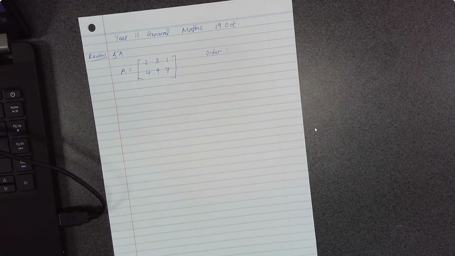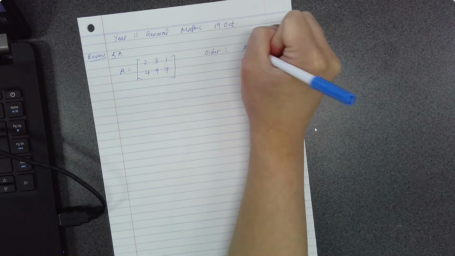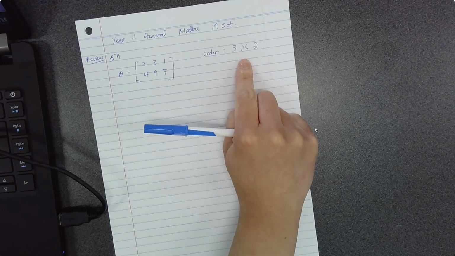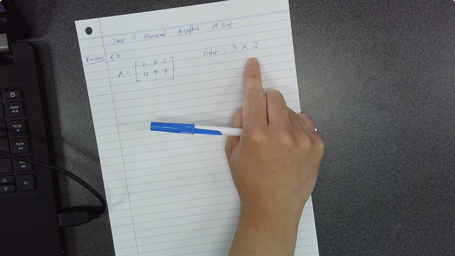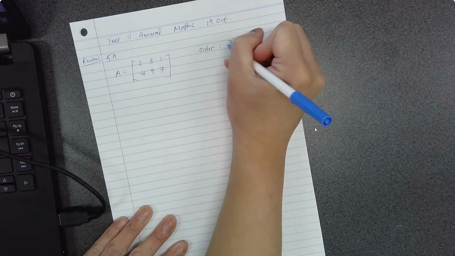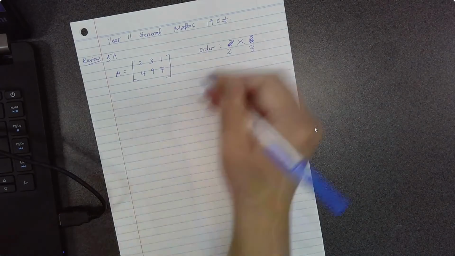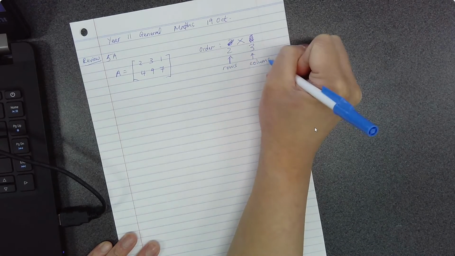Most of you completed a textbook question on this yesterday. How could I describe the order of this matrix, capital A? Row and column. So, yep. As I defined yesterday, it's m times n, where m is the number of rows and n is the number of columns. So here, there are 2 rows and 3 columns. Remember, the rows come first.